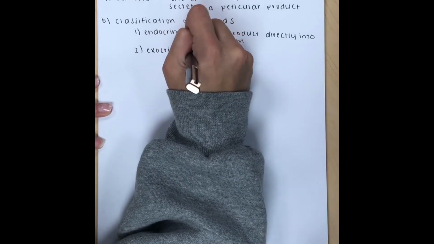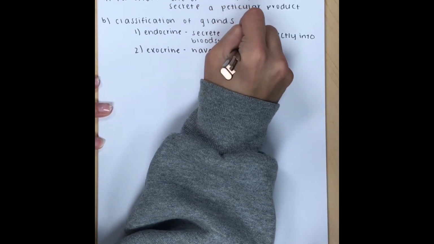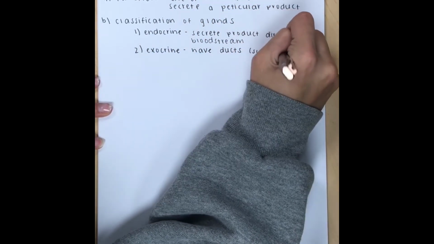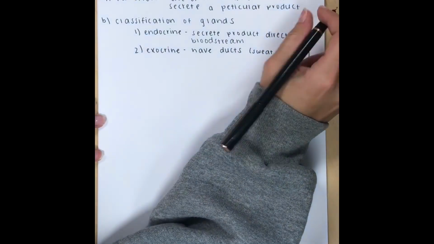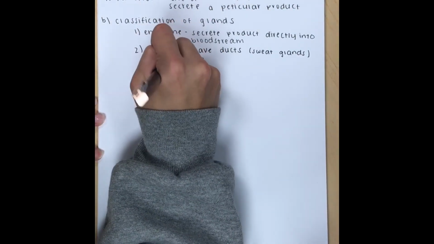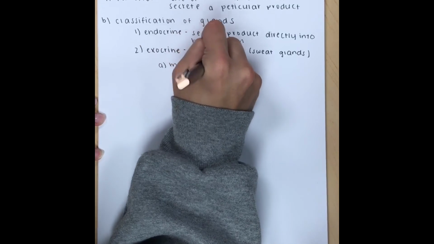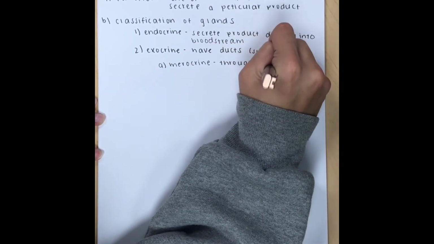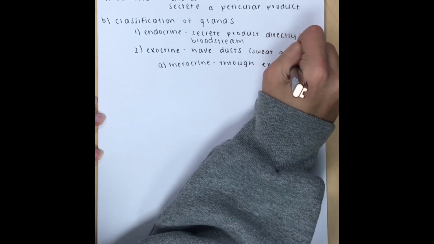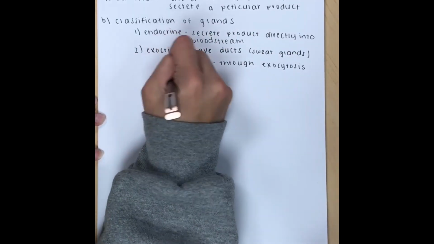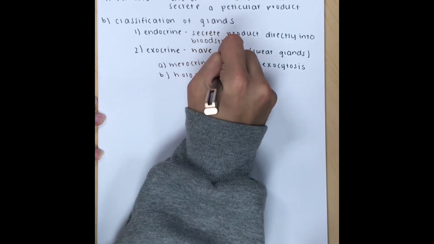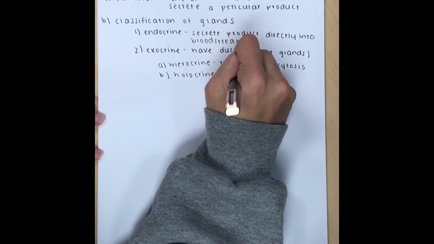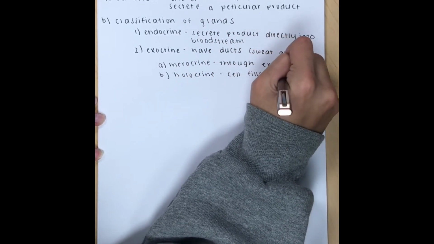Exocrine glands have ducts, or also called sweat glands. Merocrine glands secrete their products through exocytosis. Holocrine glands, their cells fill up and pop.